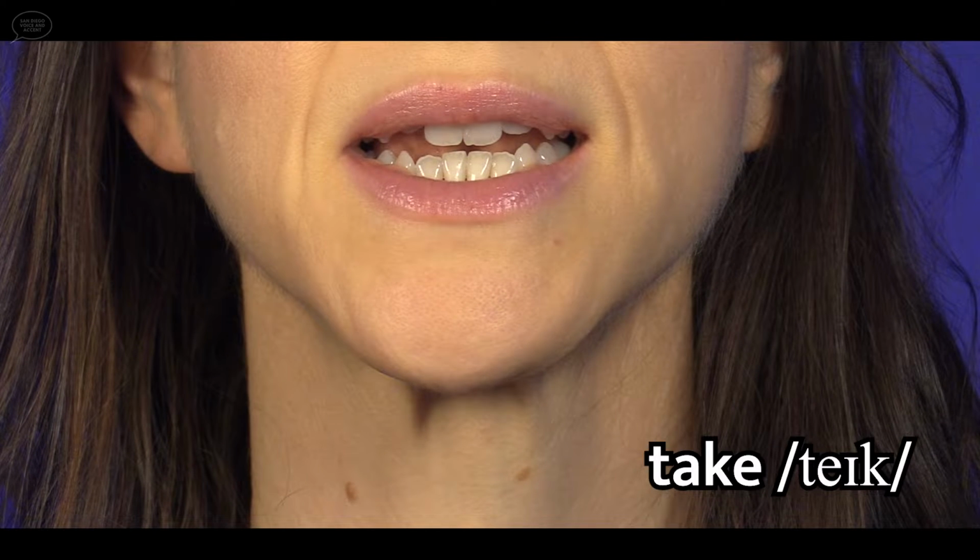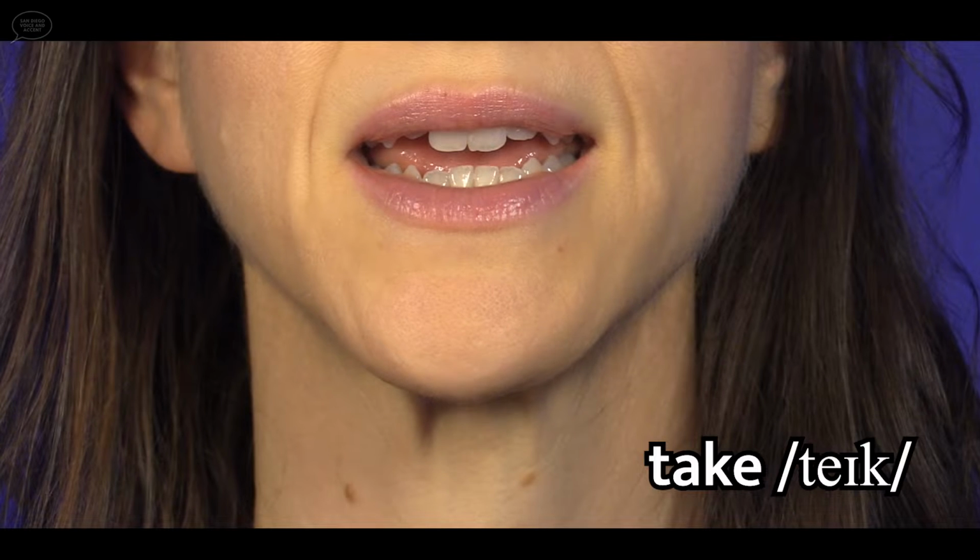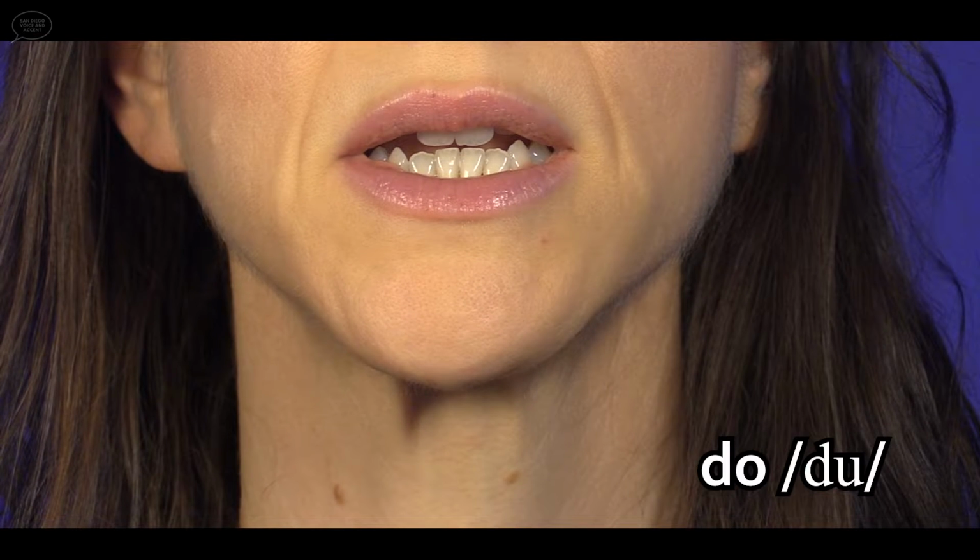Again, you'll see the lips are open and neutral. The tongue is up, wide, flat, sides pushing against the inside of the upper molars. Tip comes up to stop the airflow. Vocal cords close. Pressure builds behind the tongue tip and in the throat. Then everything is released. Now the word do.